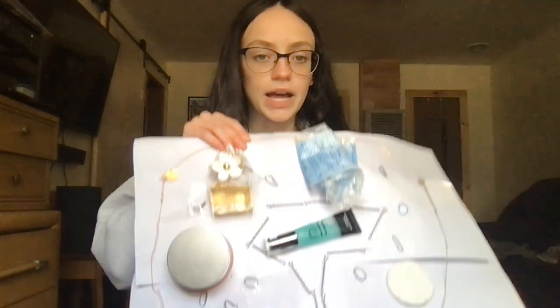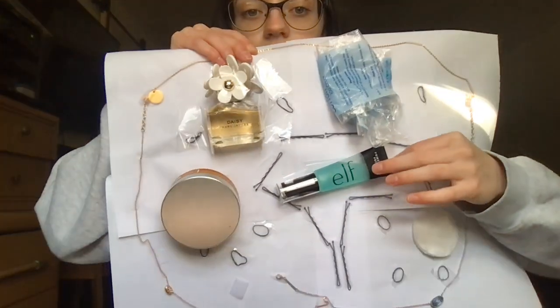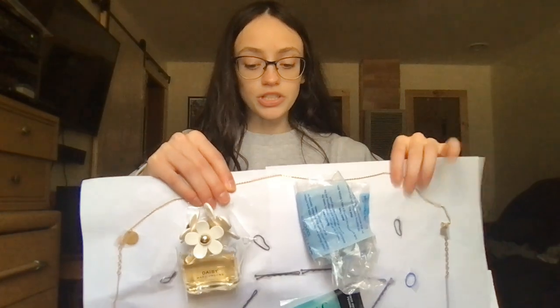Next I have my nucleus, which is this one right here. It says ELF on it. The function of the nucleus is basically telling the cell what's going to happen, when it's going to happen, and how it's going to happen. It determines how something is going to turn out. It's the brain of the cell.